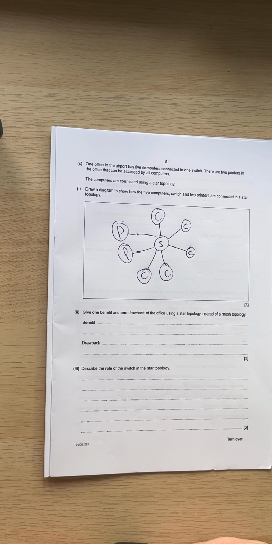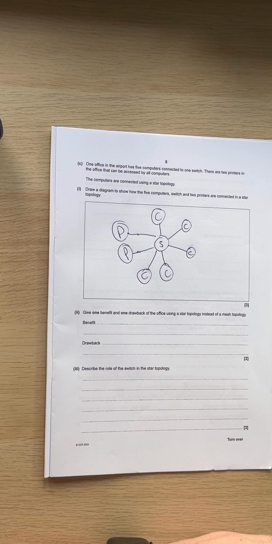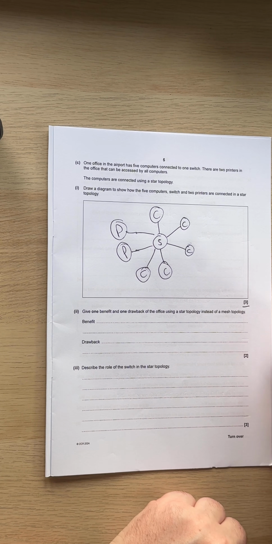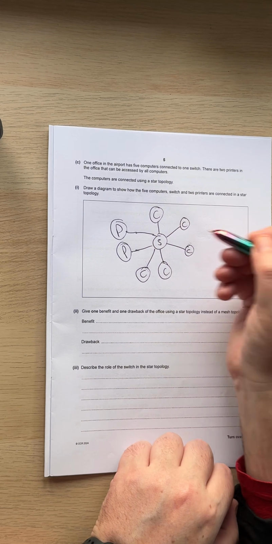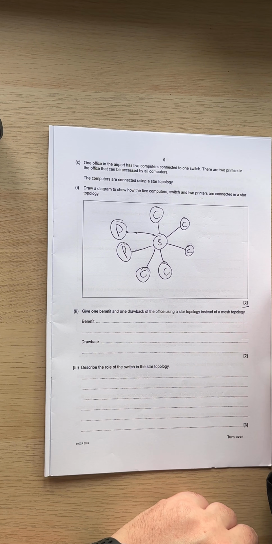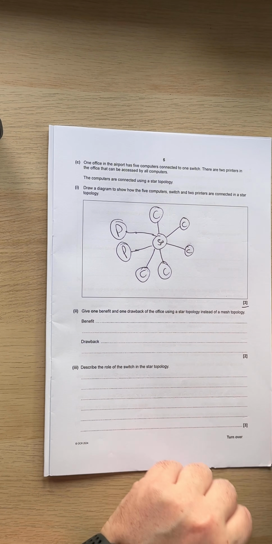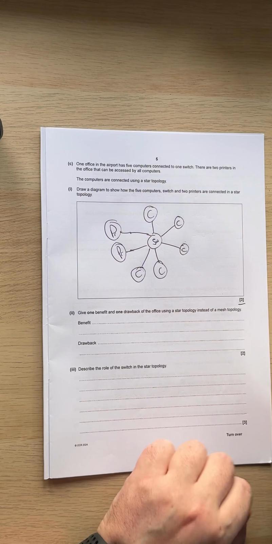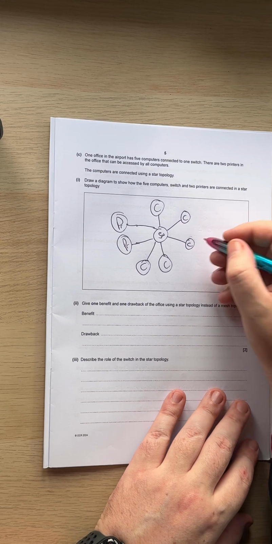Is that what it's asking for? Using the star topology, draw a diagram. Yeah. Switch and 2 printers. That seems relatively easy for 3 marks, but there we go. If you know what a star topology is and you know that a switch should sit in the middle, that's really, really easy. I should probably put SW so they don't think I mean server. So SW, PR for printer, and C for computer or client.